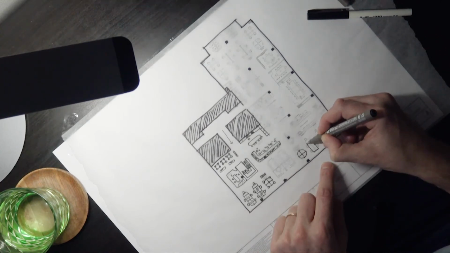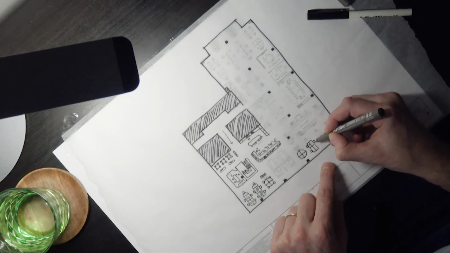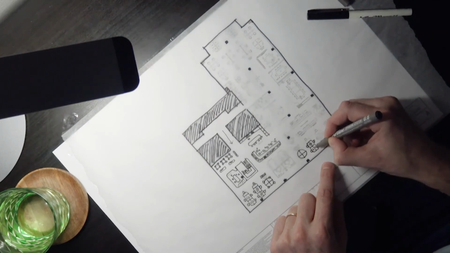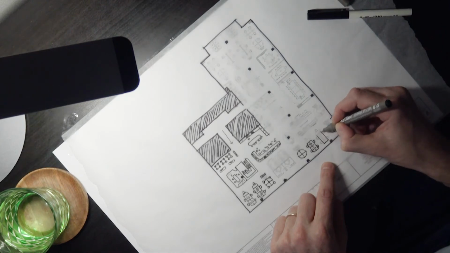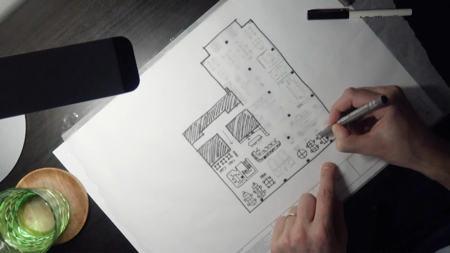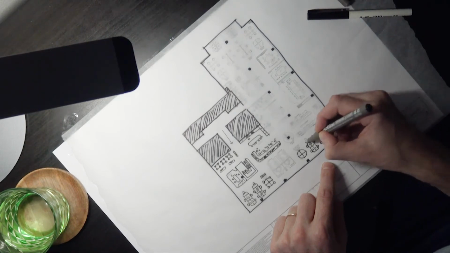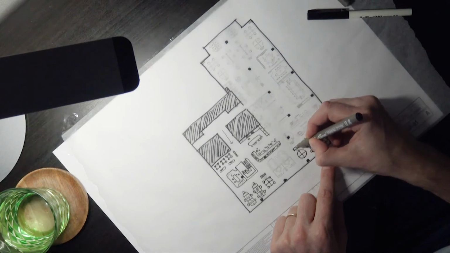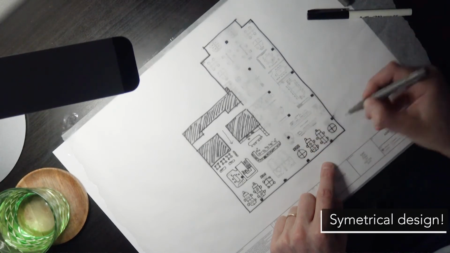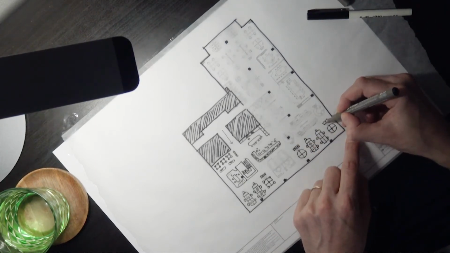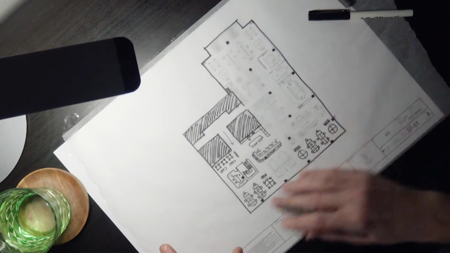And then we've got a more traditional rectilinear workstations, with a little sort of meeting bit at the end. If you noticed, I quite like symmetry. There we go. So we've got our kind of workstation there.